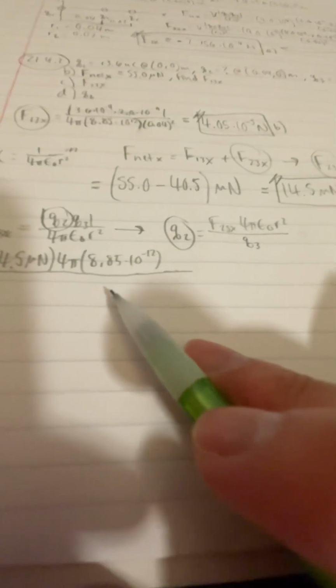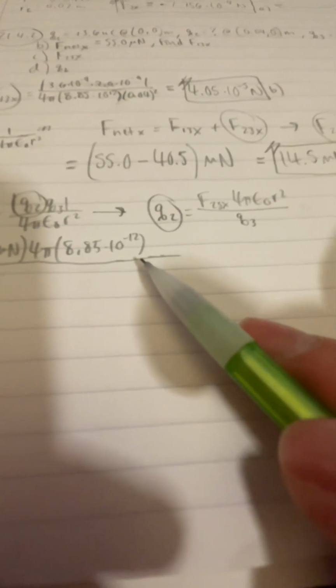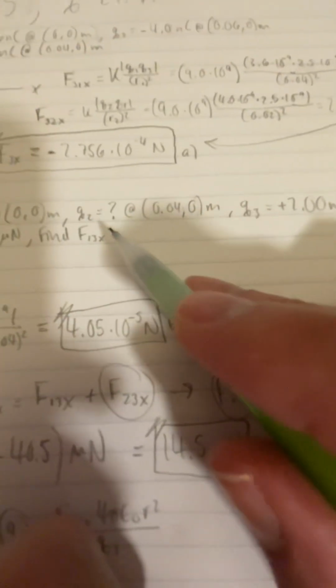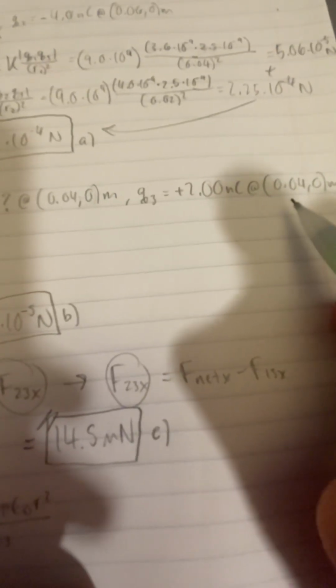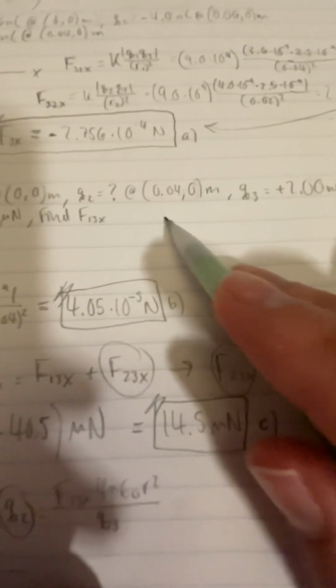In this case, our radius is 0.04 plus 0.04, squared, all divided by that given value, 2 times 10 to the negative 9th.